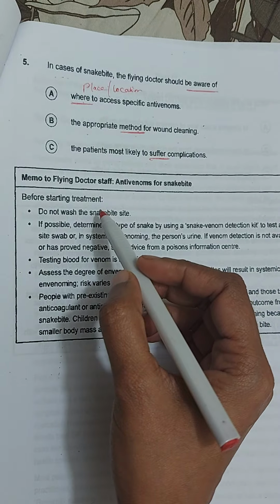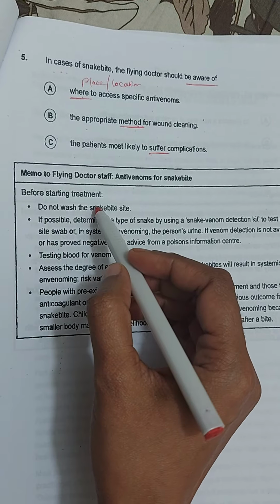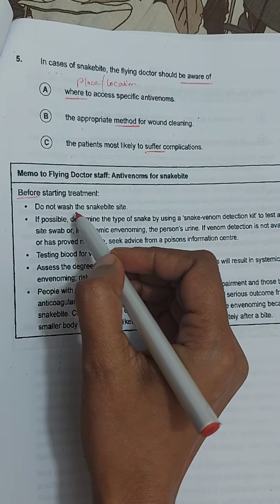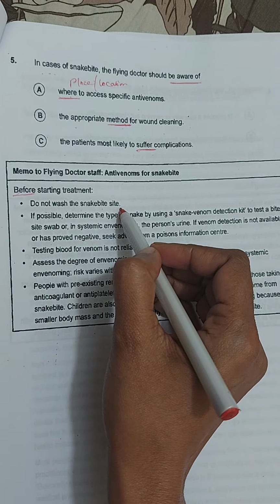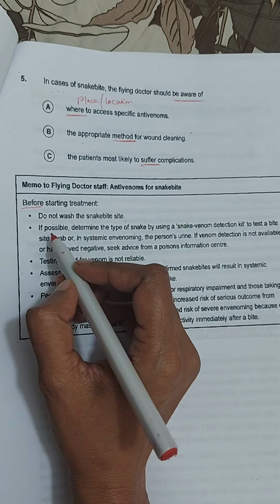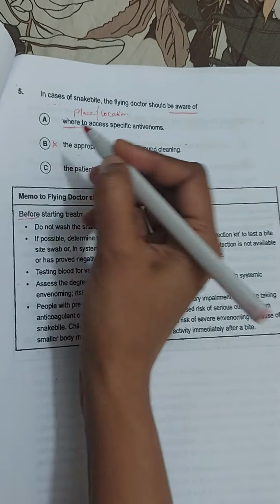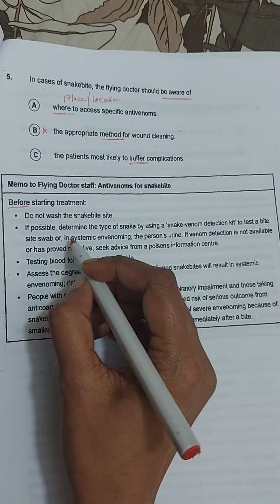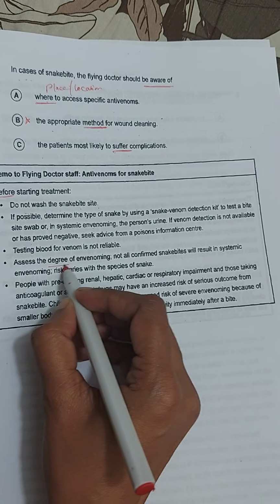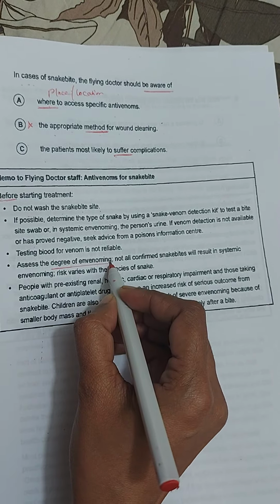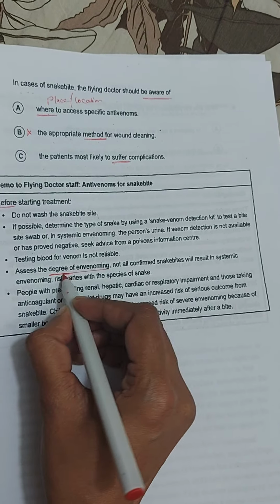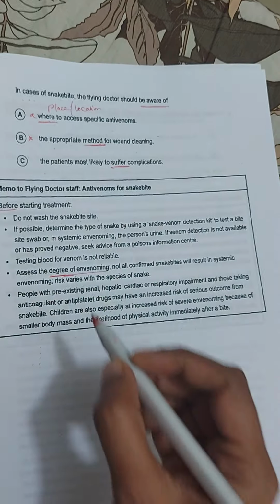Okay, so here before starting the treatment, which means prior to it, do not wash the snake bite site. So here there is nothing to say about the method of wound healing. They said do not wash, so this is not my option. Next, where to access. But access here, it is about the degree of envenoming. It is not about the location or where it is, right? It is only about the degree. So this option I cannot take.